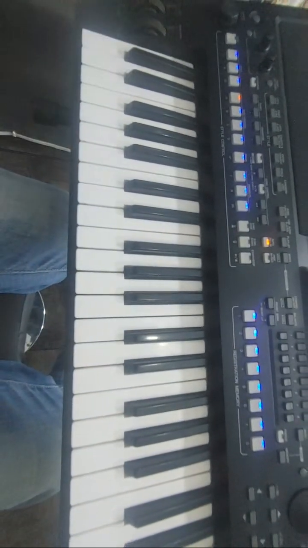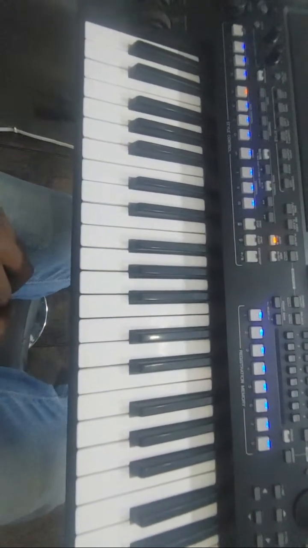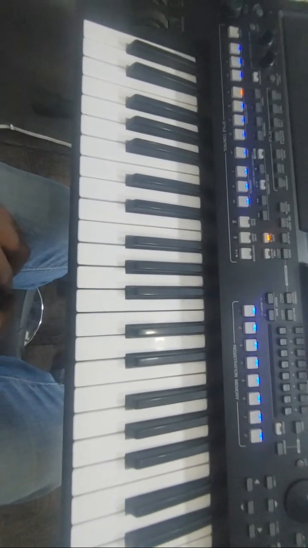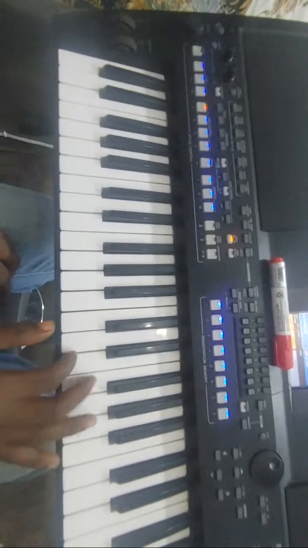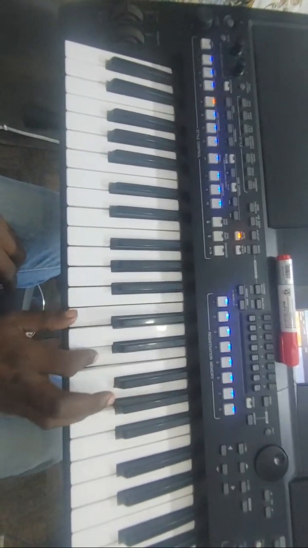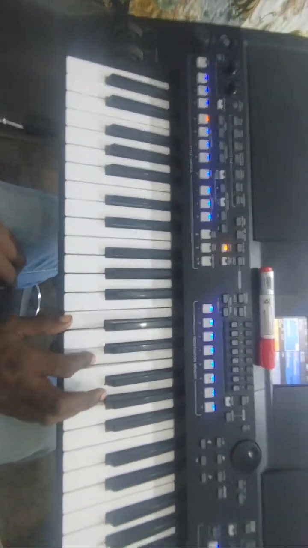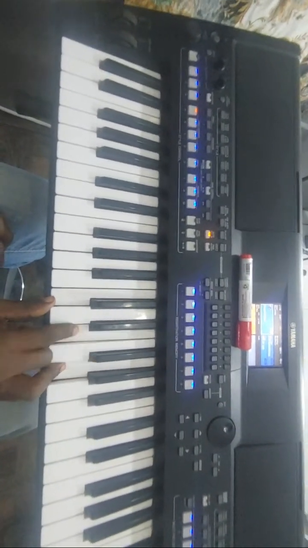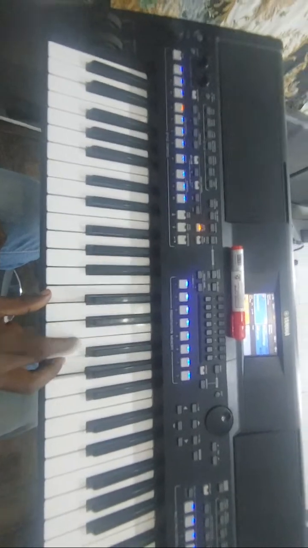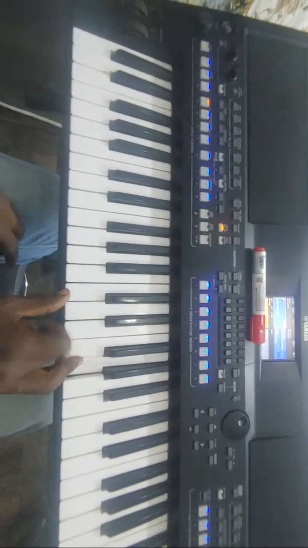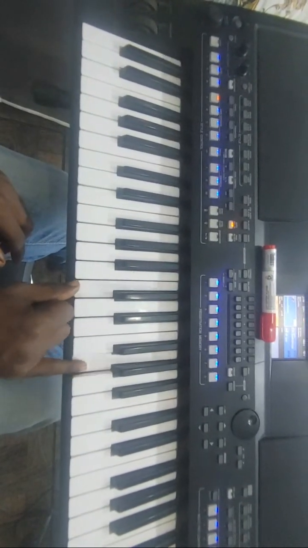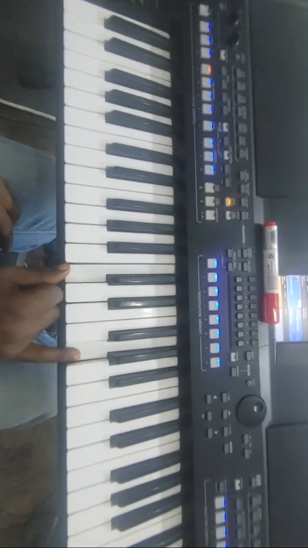Another thing you will be learning on your left hand is what we call the open triad. What's your triad? Your triad is 3 notes. Open triad is simply when you remove the middle finger. When you play this triad without the middle finger, it's open triad. So for instance, I play something like this. This is open triad.